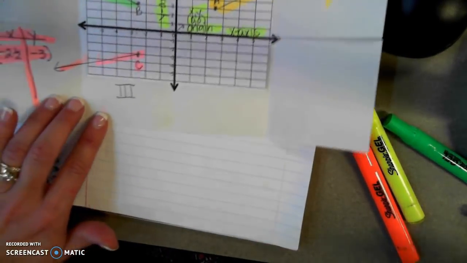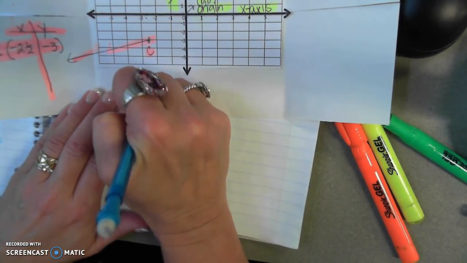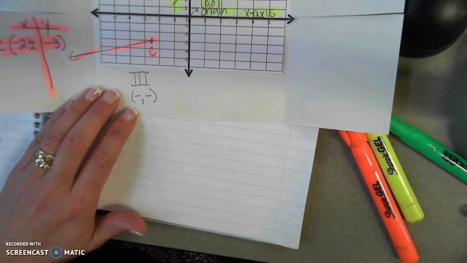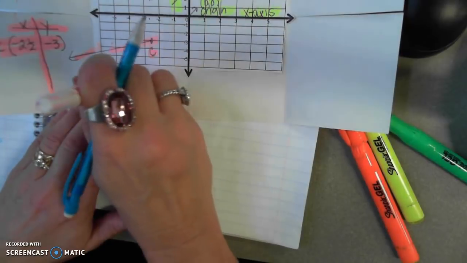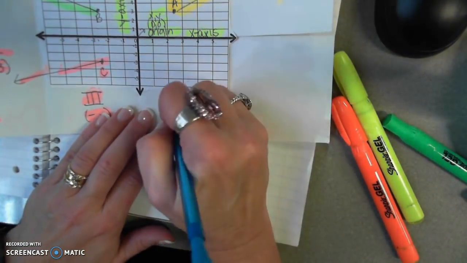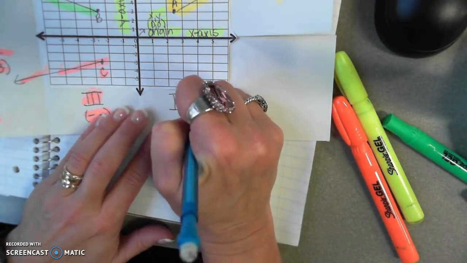All right, so quadrant 3 has to be a negative integer for the x-axis, and a negative integer for the y-axis in order to land in that quadrant. Okay? Now moving out to the end of the C, I am going to do quadrant 4.